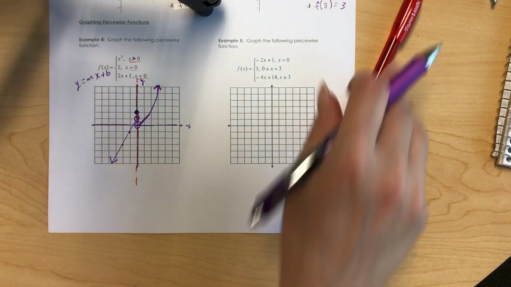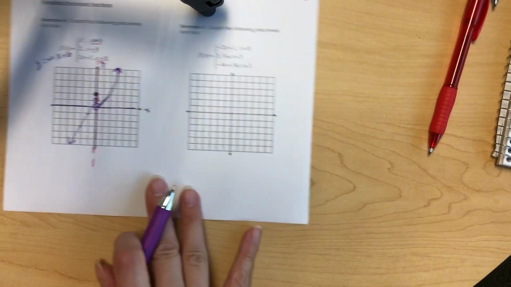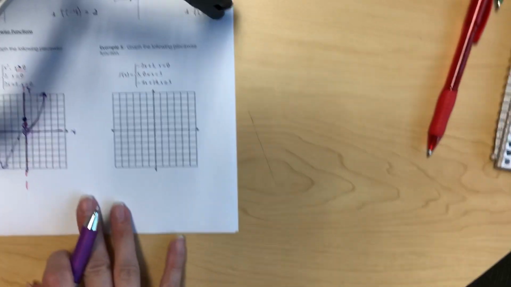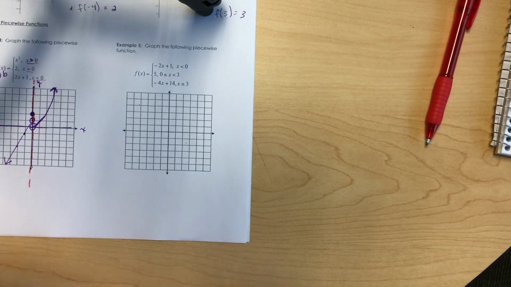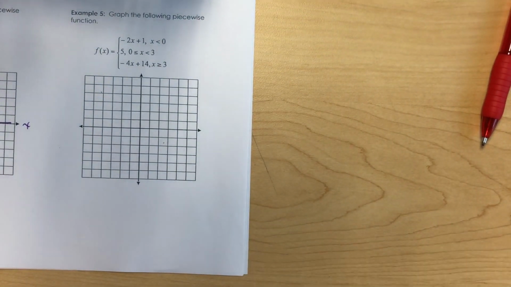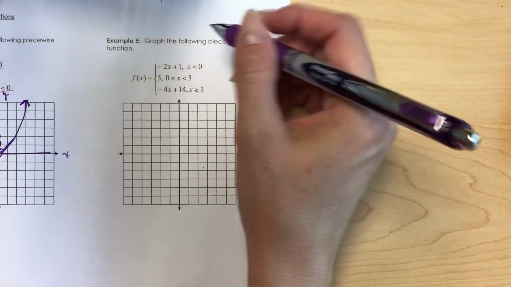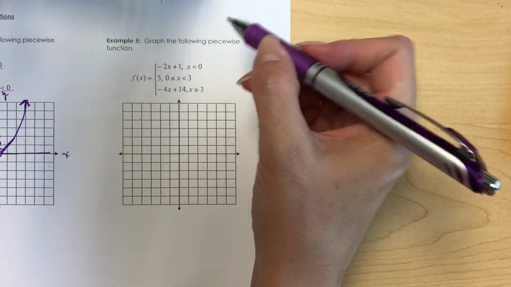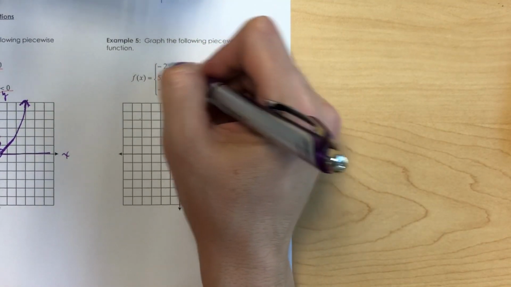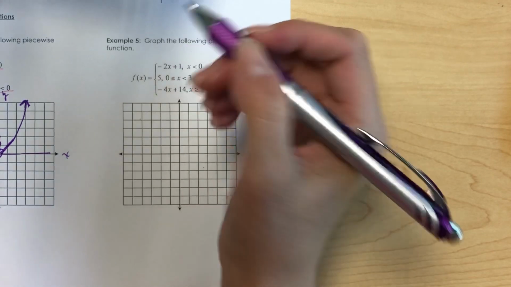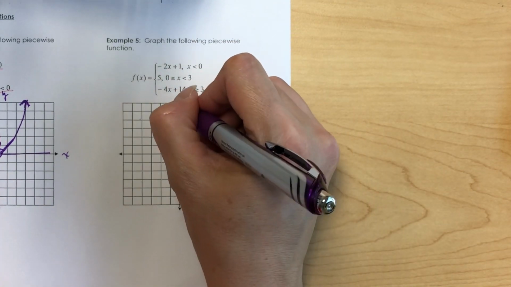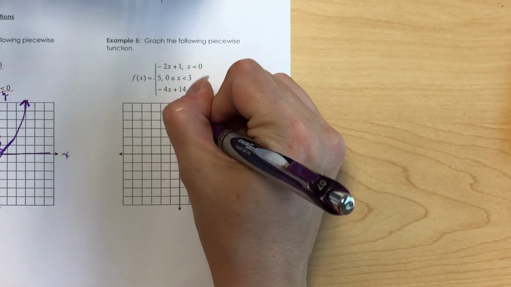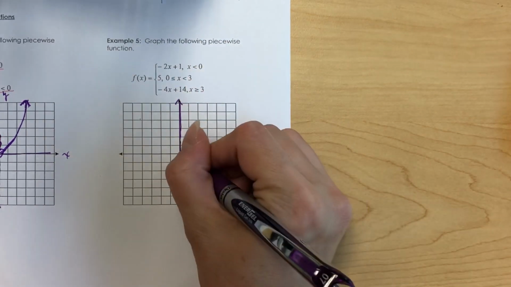All right, example 5. Okay. So let's look at the individual pieces. When x is less than 0, this is a linear one. And I really should have a pencil so I can erase, but when x is less than 0, I'm going to be to the left of the y-axis.